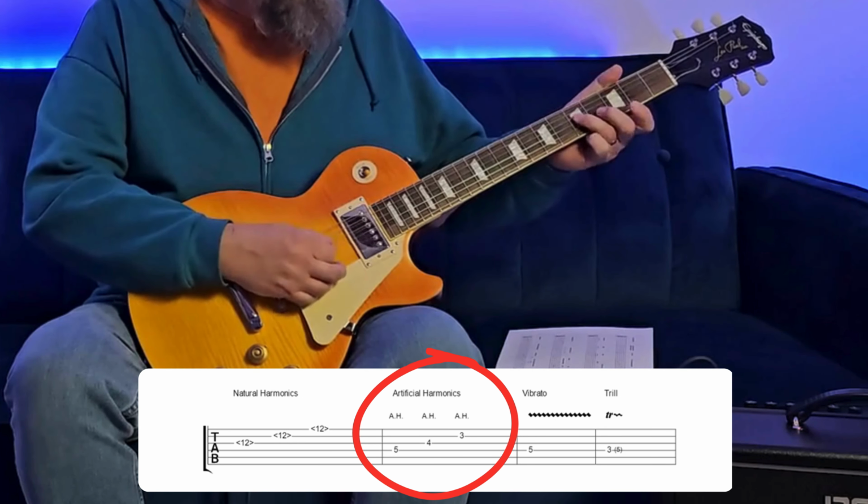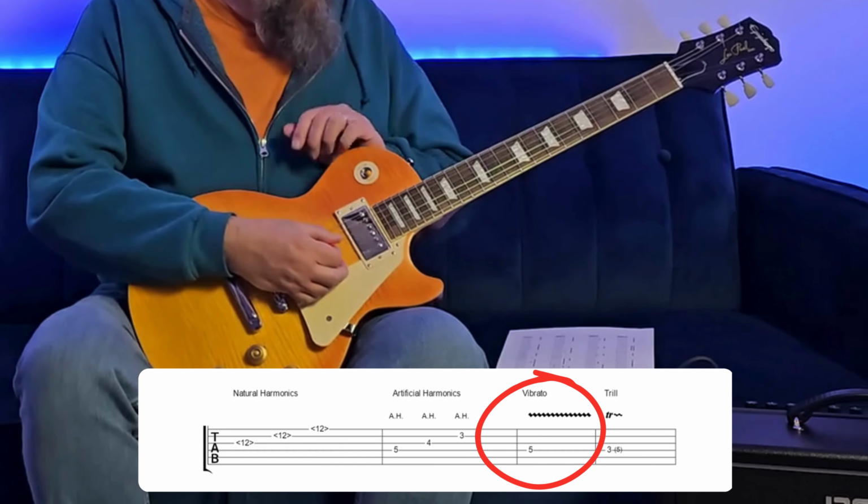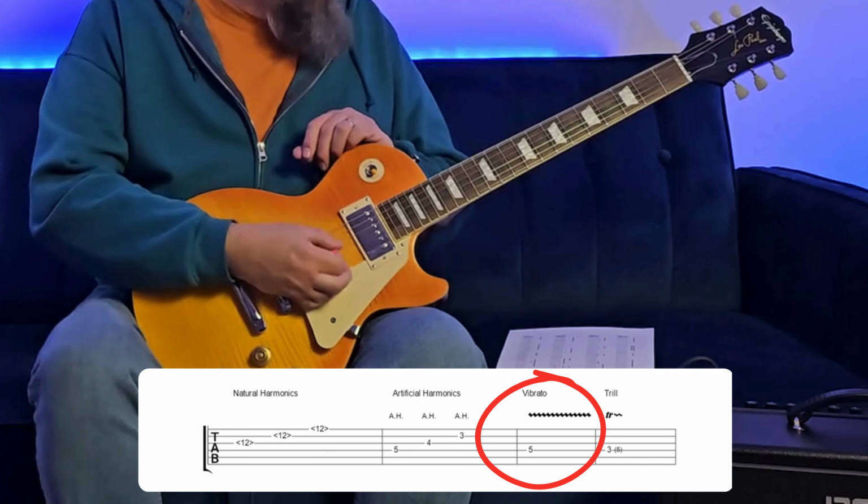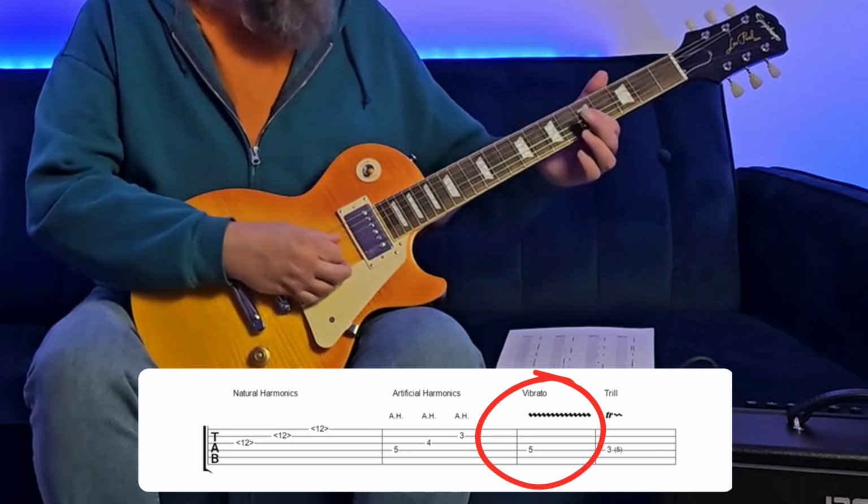The next measure shows the 5th fret of the D string with vibrato. Frequently that little wavy line is what they use to show vibrato. Sometimes there will just be a V there. So you want to play that and let it carry out with some vibrato.